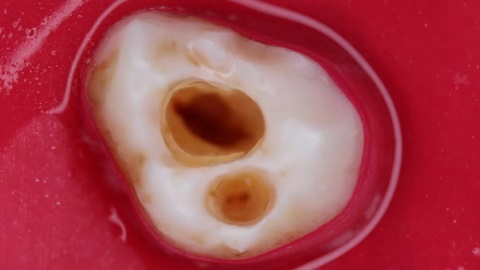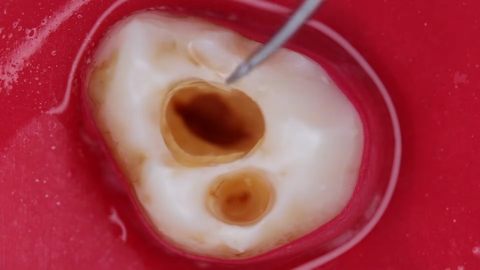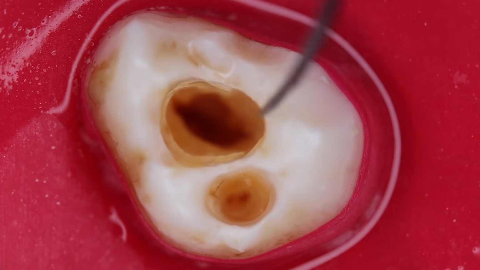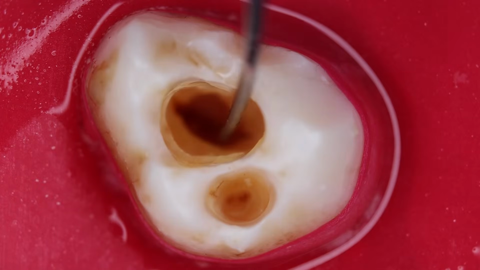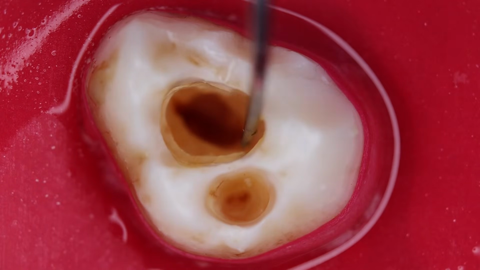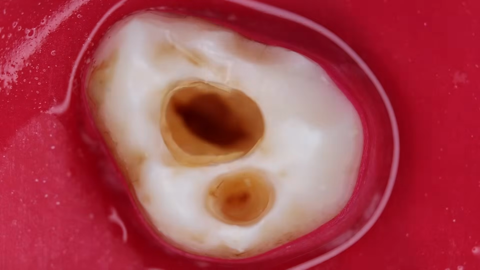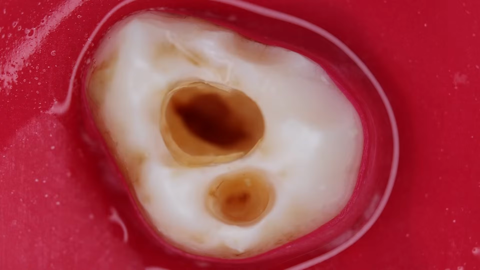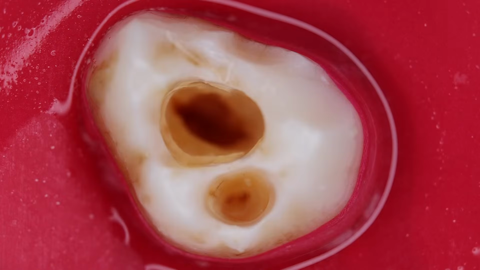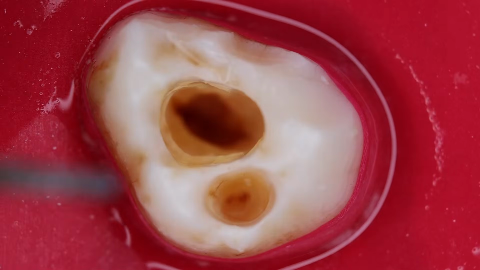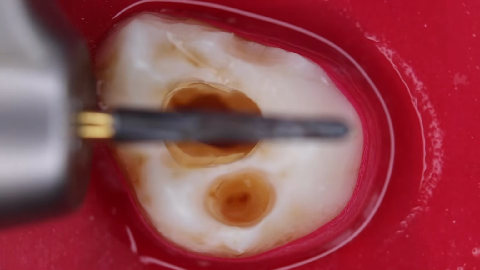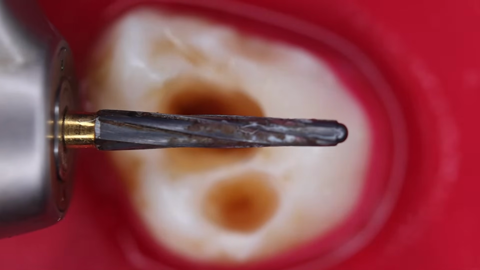Now you are seeing these overhanging margins on the walls, as you can see over here. So this is the time you need a bur that would not perforate the access cavity and would refine this shape. So we would now switch to the endo access bur from the round diamond point. So this is our endo access bur.